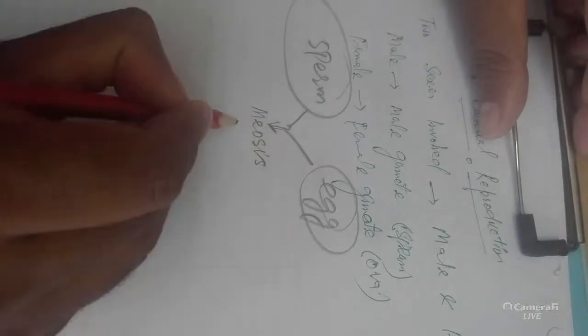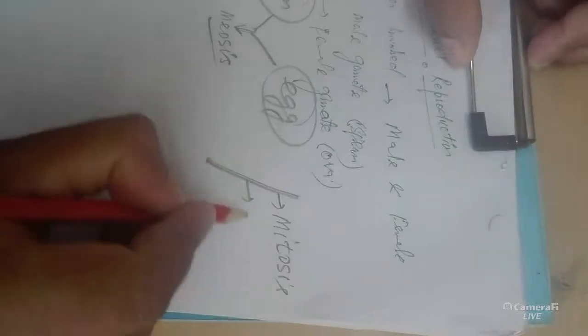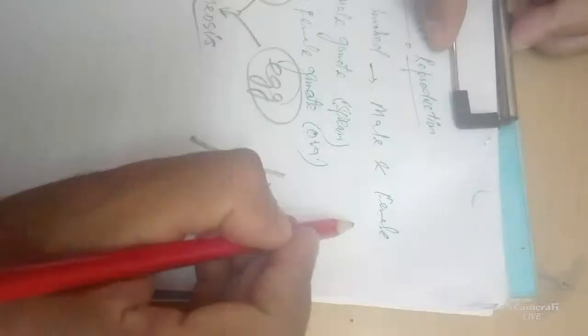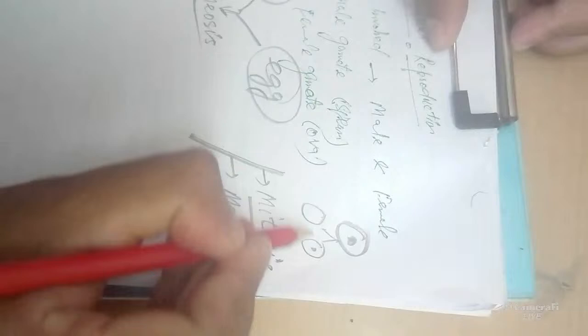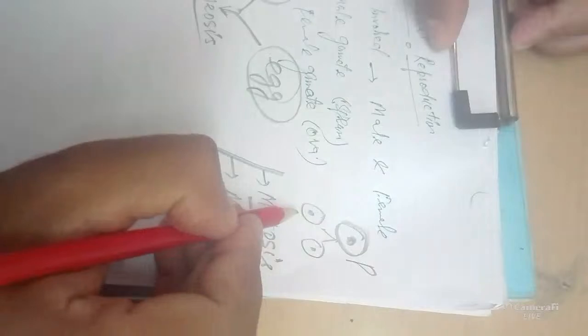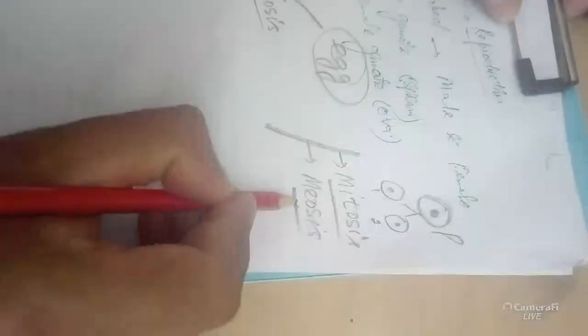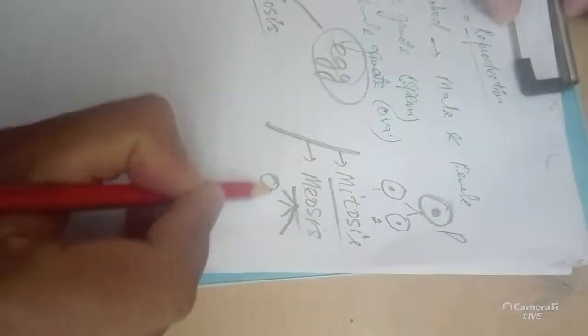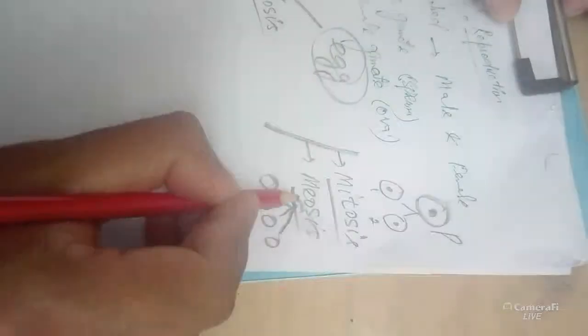We have two types of cell divisions, one is mitosis and the second one is meiosis. Mitosis is called equational division. Here one parent cell just divides into two cells, which get an equal number of chromosomes as the parent cell. But in meiosis, one mother cell produces four different cells.